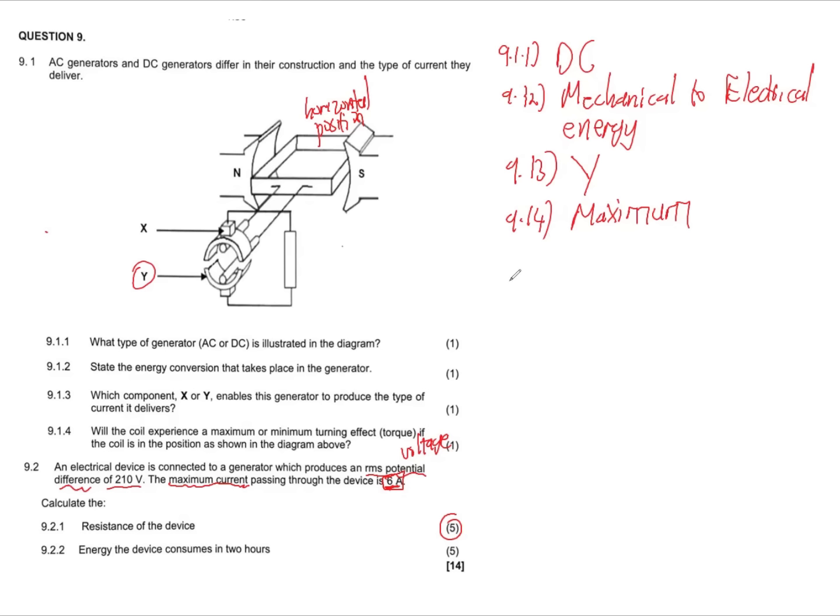So what are we going to do now? Going to say Irms is equals to Imax over root 2. Then this is going to be 6 divided by root 2. And then punch it into your calculator.